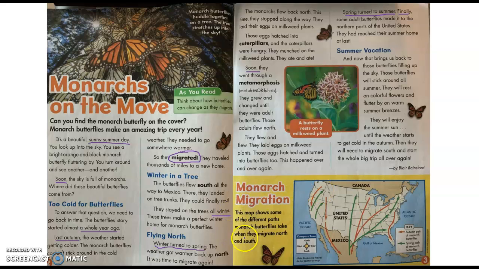Looking down here, I have another really important text feature. I have a map. Monarch migration. The map shows some of the different paths monarch butterflies take when they migrate north and south. So if we look at the map, we can see the red lines are the autumn path of monarch butterflies, and we can see it's all going south.